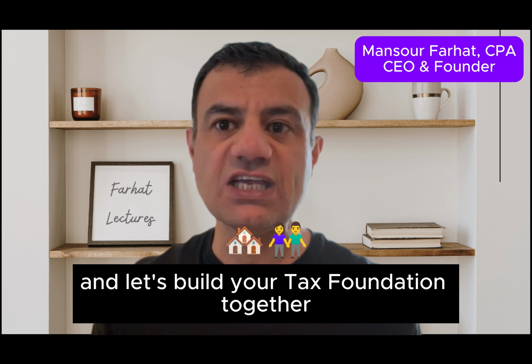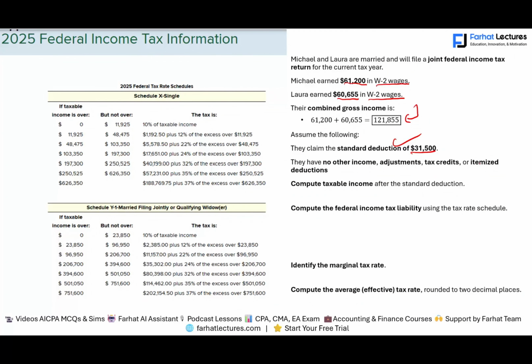So compute the taxable income. The taxable income, we have total wages of $121,855. They can deduct the standard deduction. So the taxable income is $90,355.